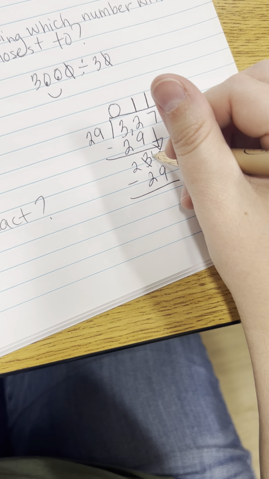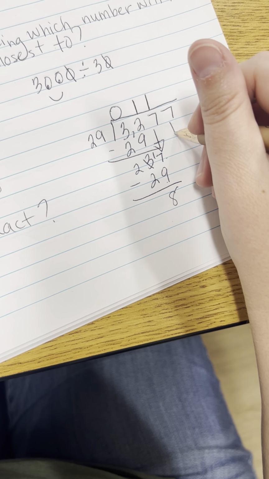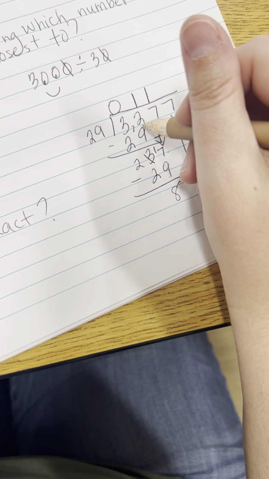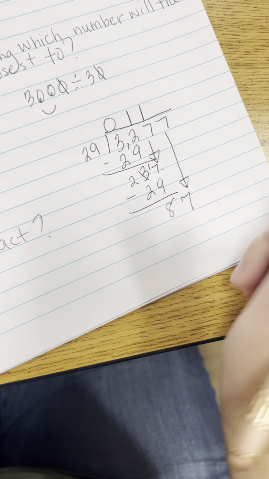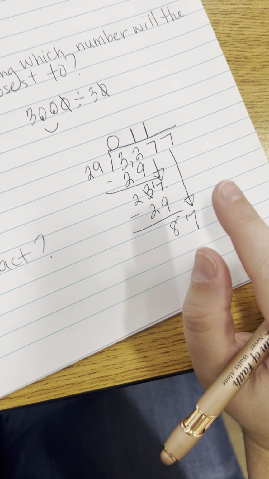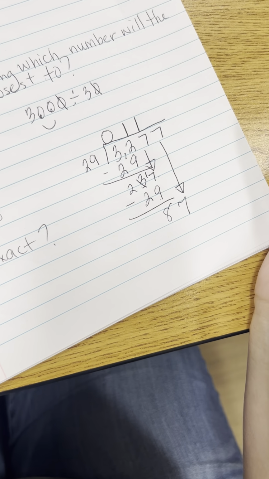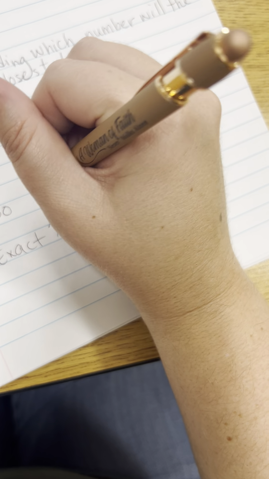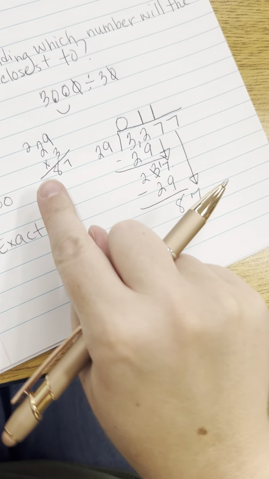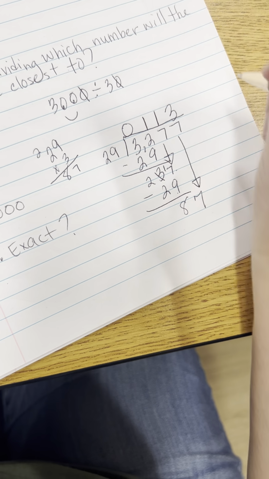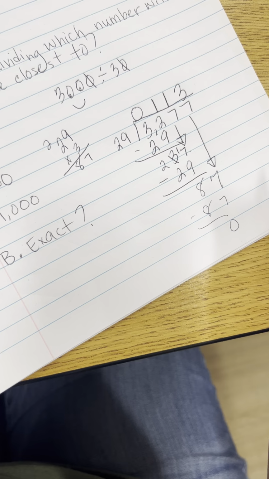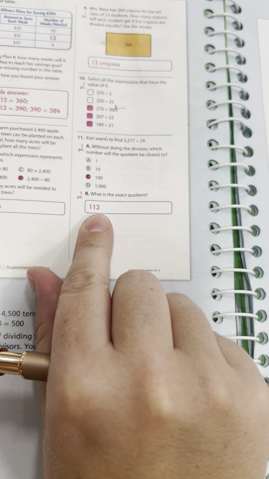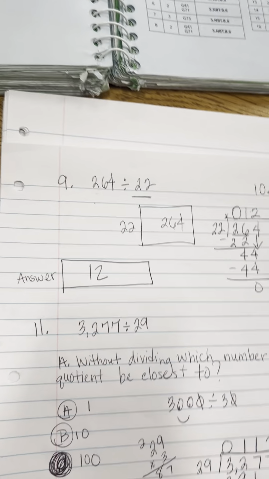Place 1. 17 minus 9 is 8. Bring down your last digit, because we used the 32. We used the 7. Now it's the last 7. If this is about 30, now we're going in here. I'm going to guess that it's about 3 times, because that's almost 90. 29 times 3. Look at that, it matches. So this is 3 with the remainder of 0. So you would put 113 would be the exact quotient. All right, now I can move on to my real paper.